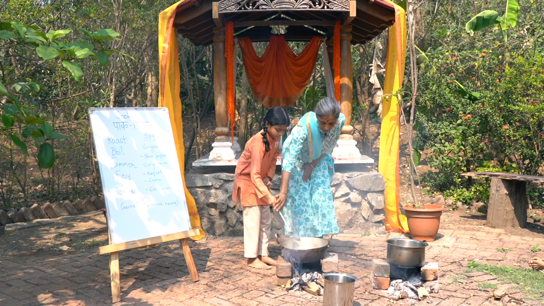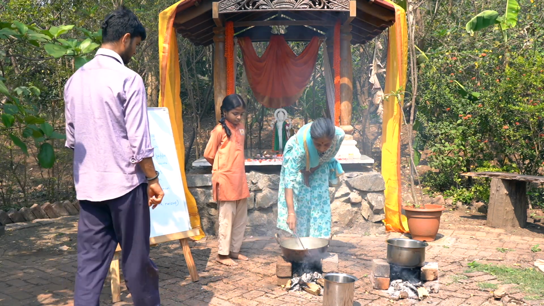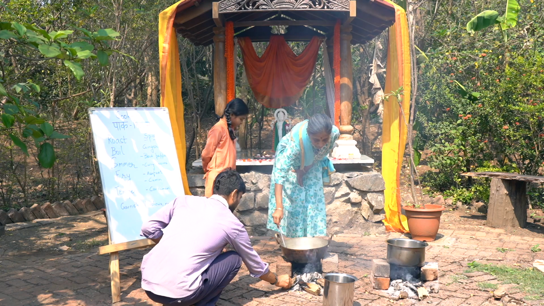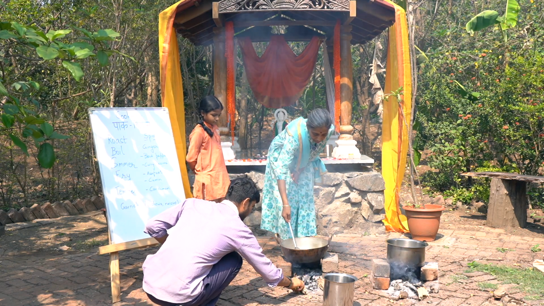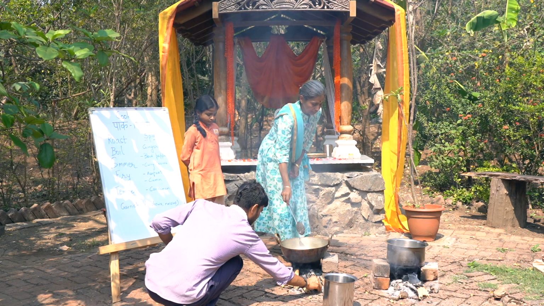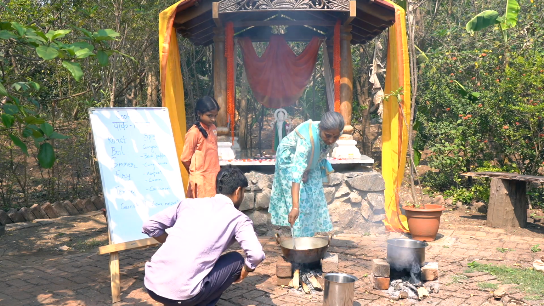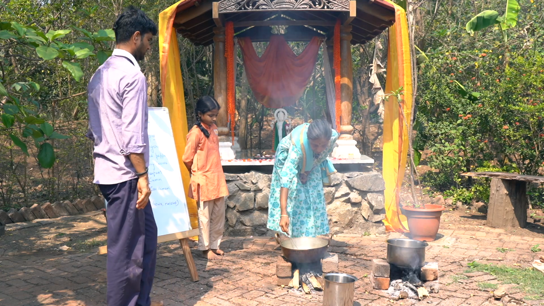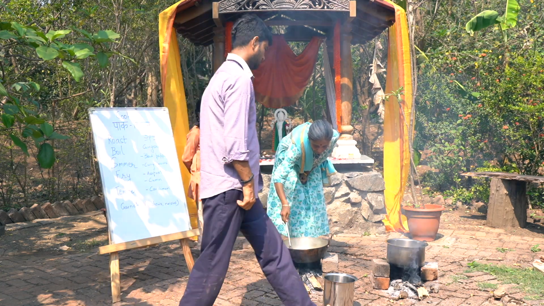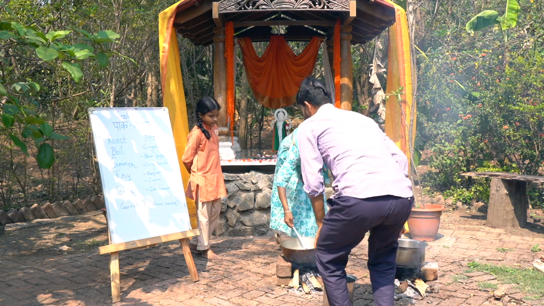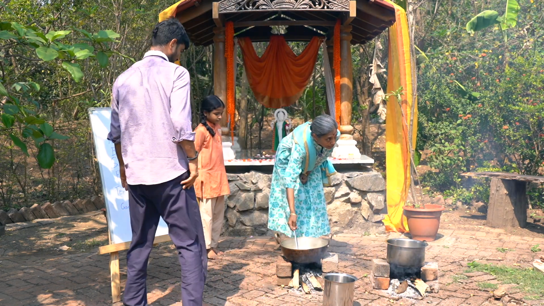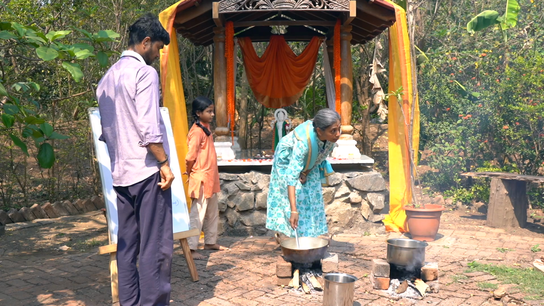And then on the other side, we are roasting the yellow moong dal, and it should not turn brown. It should just be slightly roasted. Does anyone else want to come and roast? Palak, you want to come? Come.